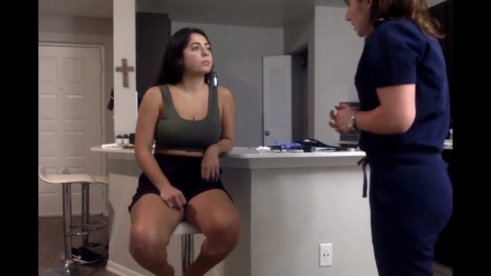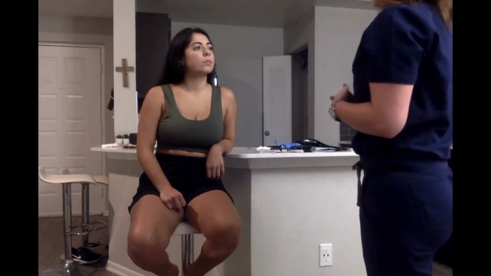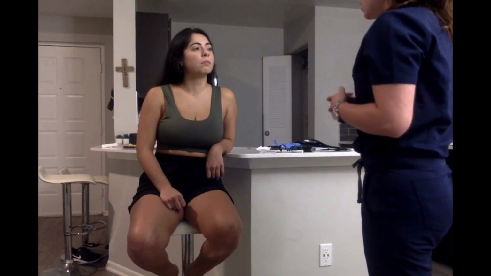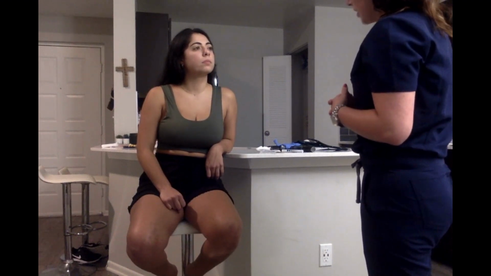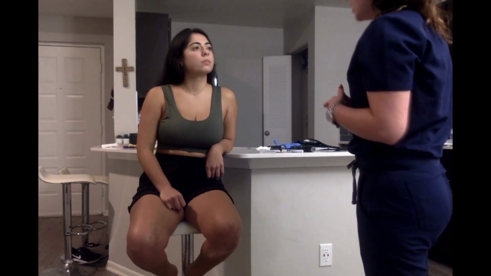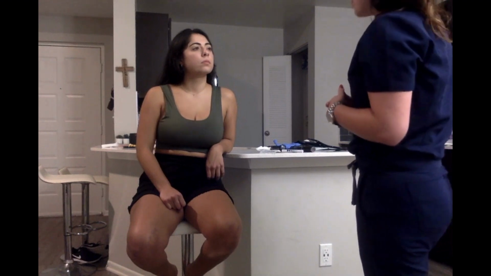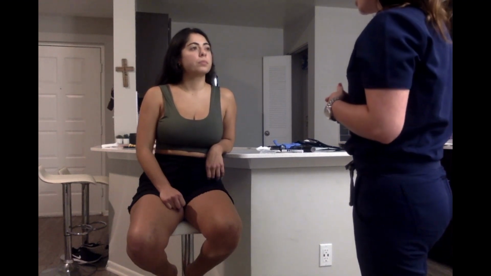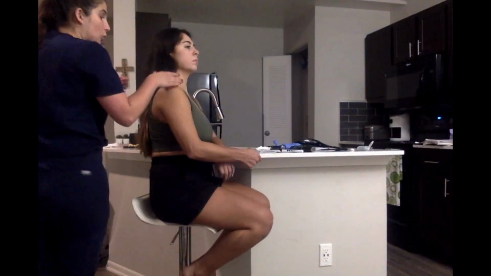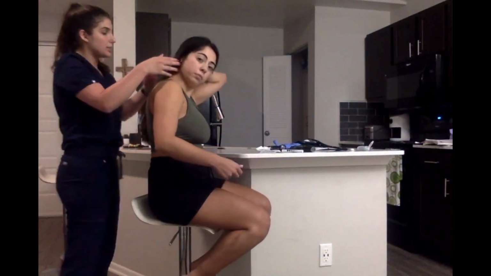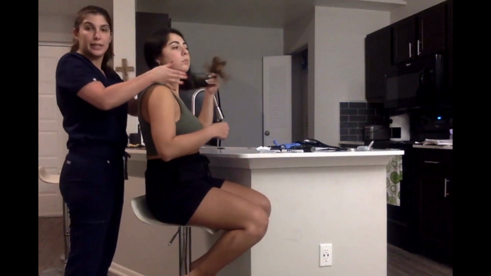I'm assessing the neck for any lumps or areas of deformity. I'm assessing that the trachea is midline. And if you could please swallow for me, I'm assessing the function of the isthmus and thyroid glands. Now I'm going to assess the thyroid using my pinkies.